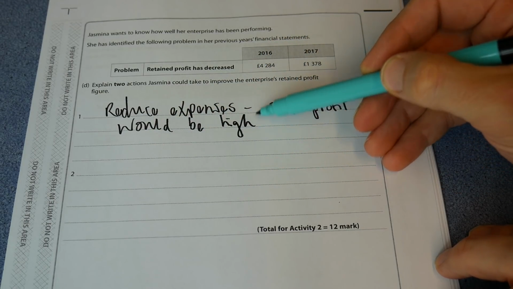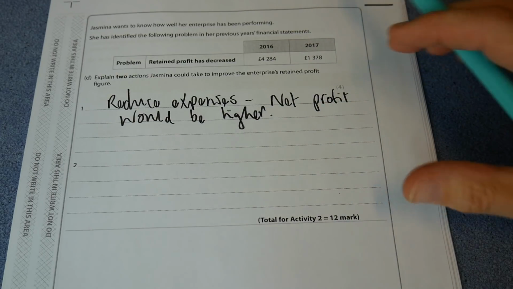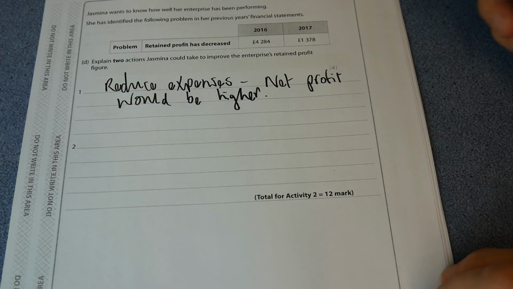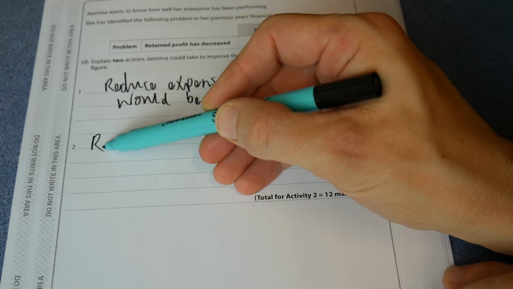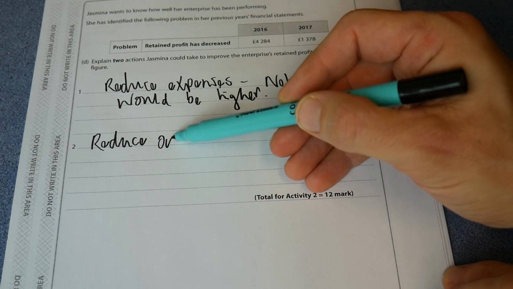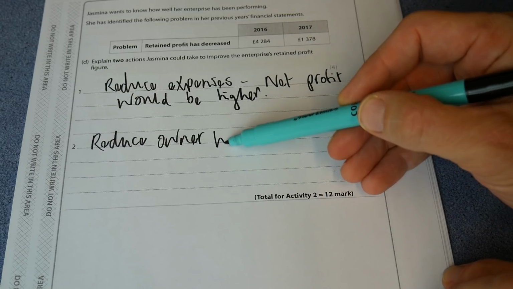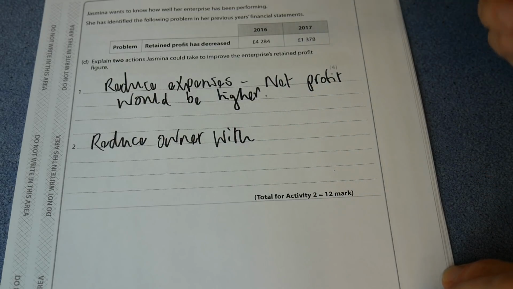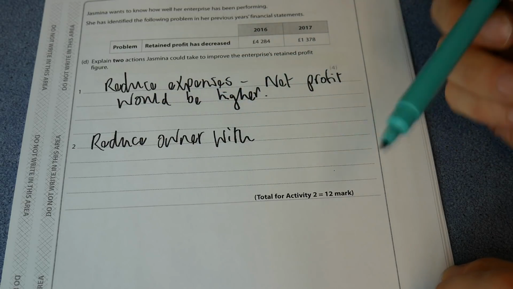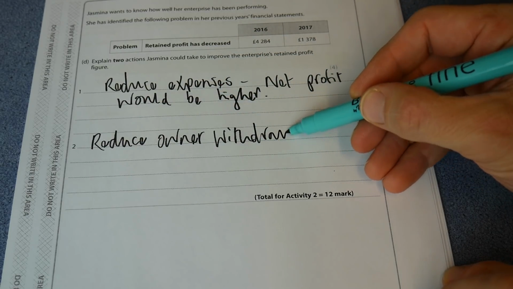Right, now what else could we also say? Well, we could also say about paying less dividends perhaps, or that she could actually take less money out of the business for her own pocket. So yeah, 2 options there. Reduce owner withdrawals, that's one, or alternatively, and you don't need to do both, you've only got to provide 2 actions. I've provided 1, so reduce owner withdrawals, that would work very nicely.